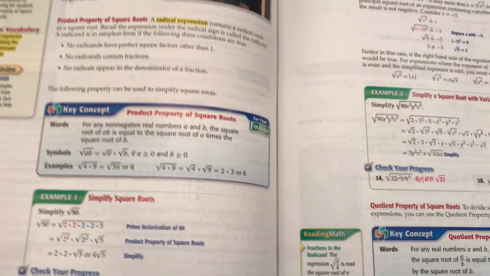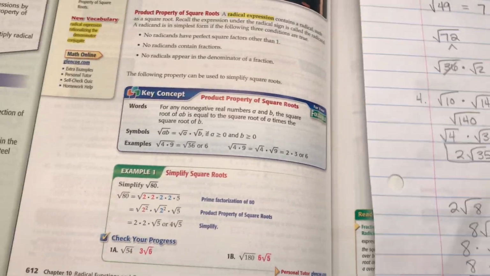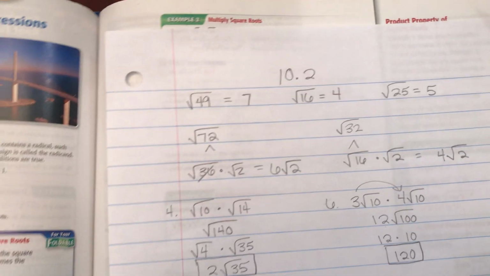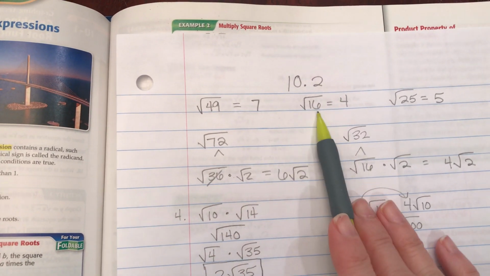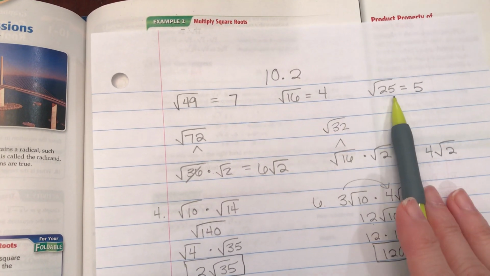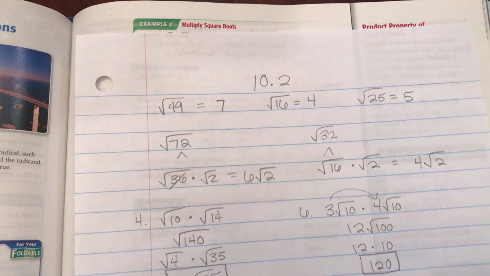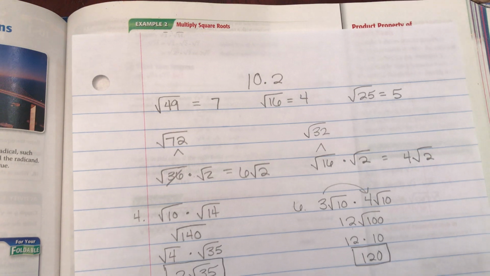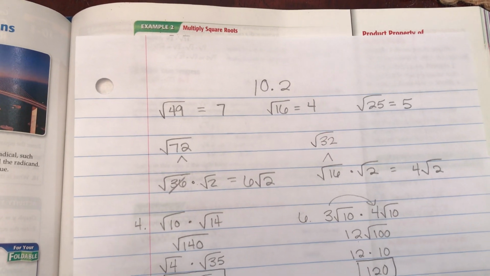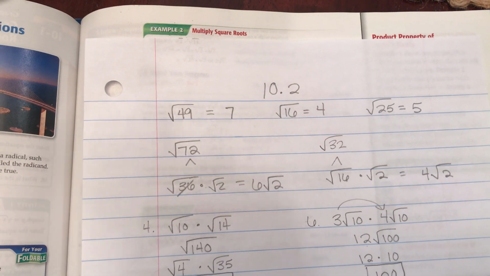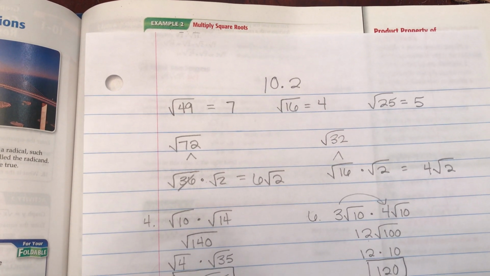Okay, so I went ahead and worked out a few problems ahead of time. Square roots, just for example, like the square root of 49 would be 7. The square root of 16 would be 4. The square root of 25 is 5, and so on and so forth. So y'all should be familiar with that. I know you did that last year in pre-algebra.